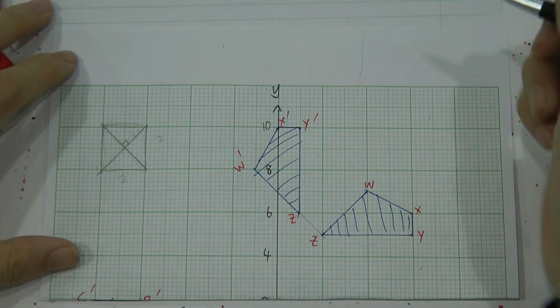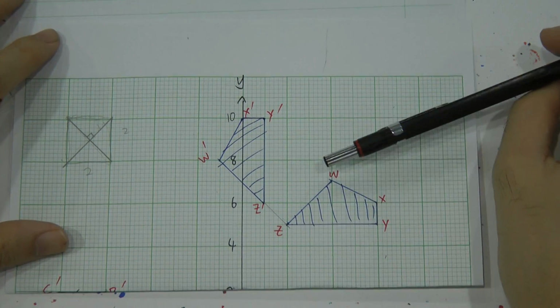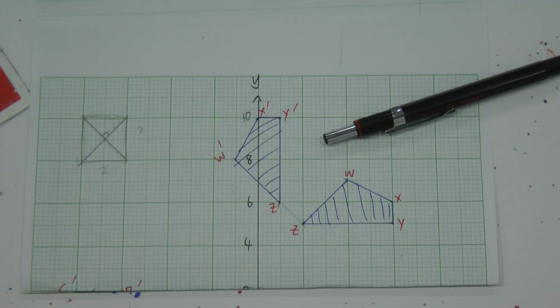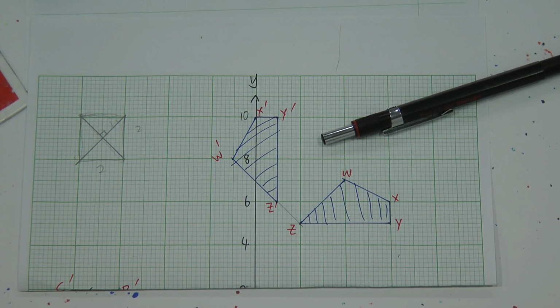I think there's some error with my video. Anyway, I think this video is enough for you to understand about rotation. Okay, thanks for watching.